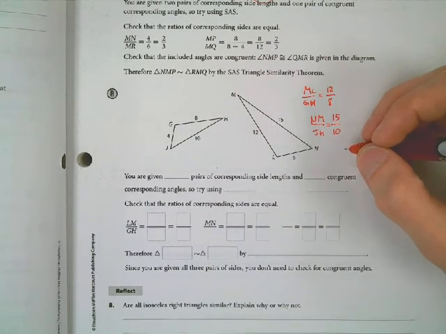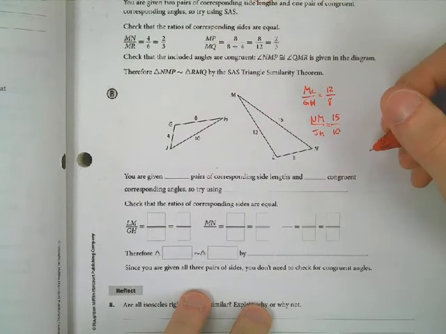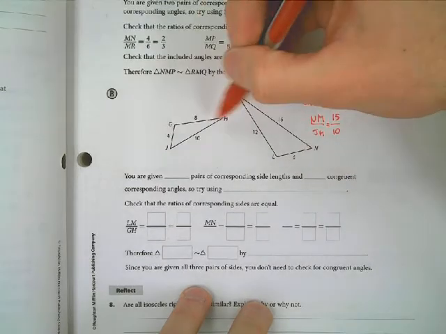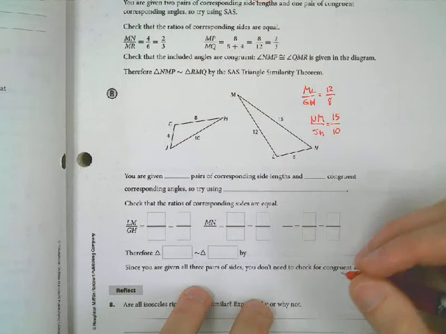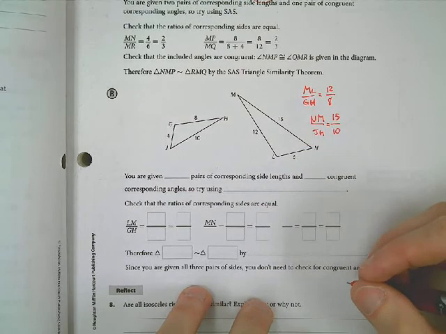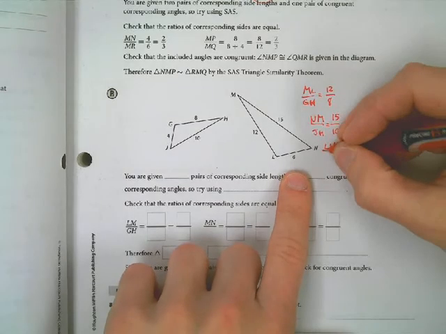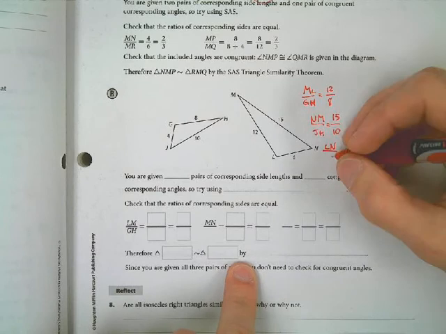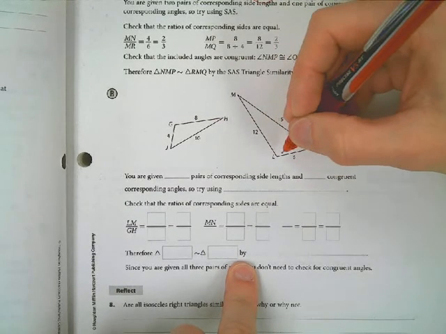Can you write your similarity statement? Well, let's prove them similar first, and then we'll write the similarity statement. So last one here. Let's go to Garrett. What's the last pair of sides that we have to name here? We did ML over GH, and we did NM over JH. What's the last pair there?